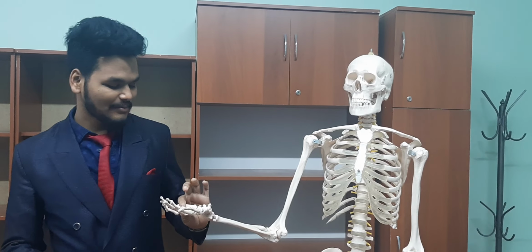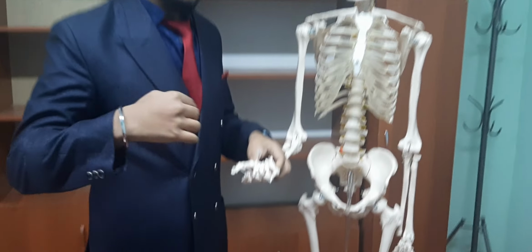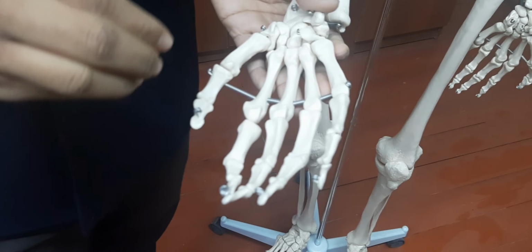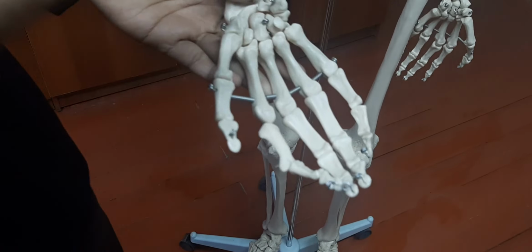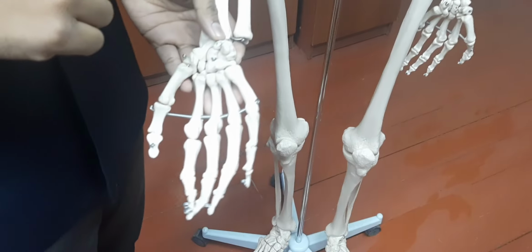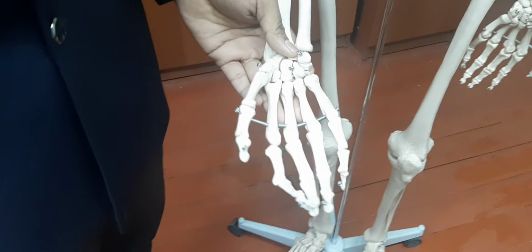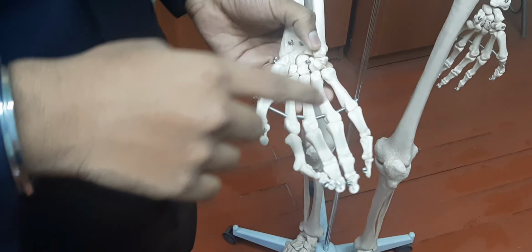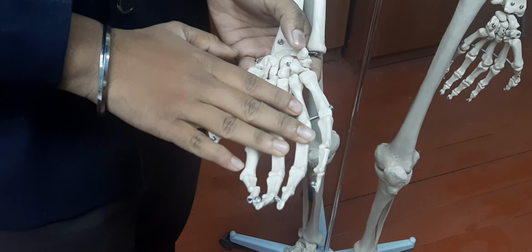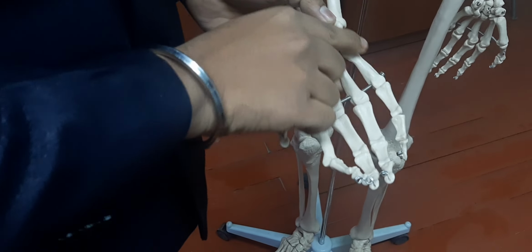So today we are talking about the muscles. Let's see the muscles. The muscles of the hand are very important because they help in the gripping of any object, as we can see. So the first part is a flattened tendon, and as I told you in the last video, the Palmar Aponeurosis is there on the palm. The Palmar Aponeurosis covers the main part of the palm.